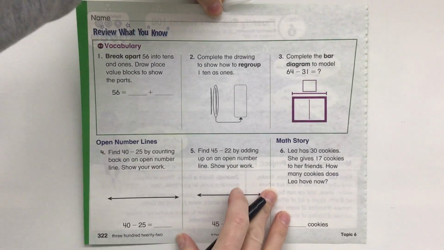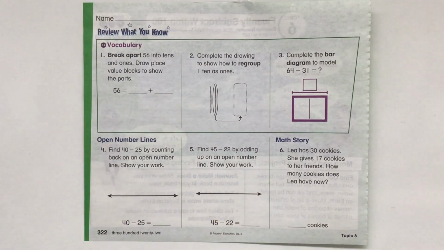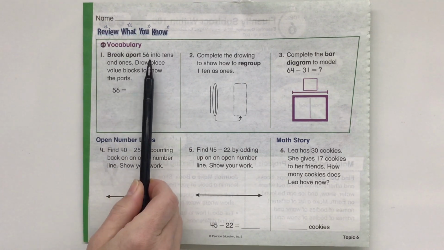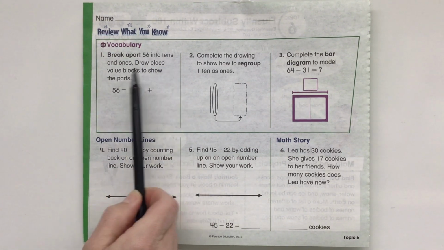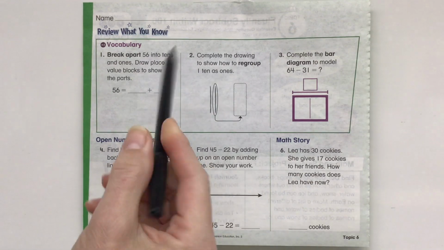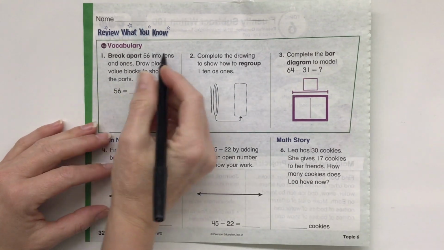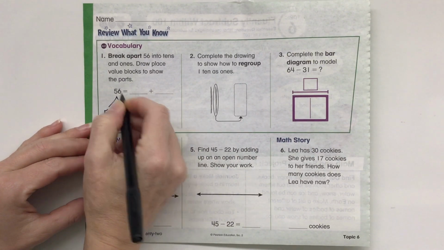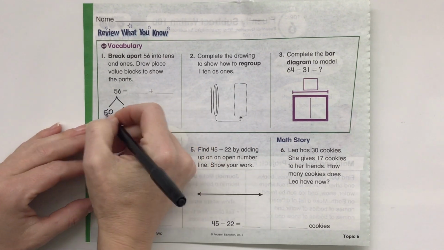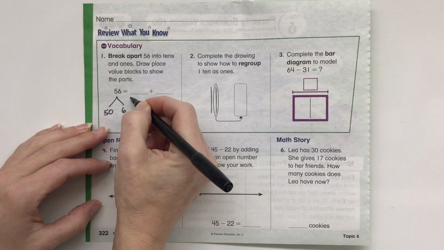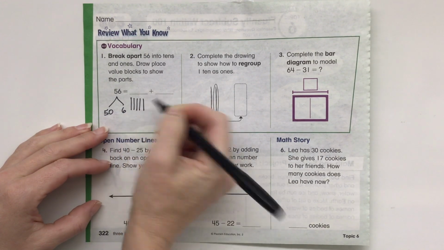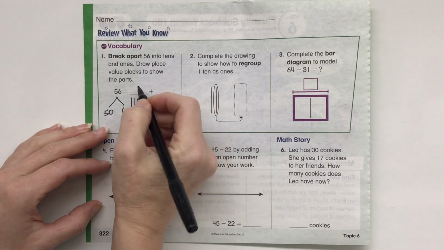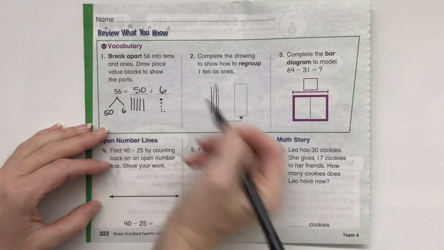But right now we're going to review our vocabulary. So let's take a look at this first part. Vocabulary. Break apart 56 into tens and ones. Draw place value blocks to show the parts. So we have 56. We're going to break it into tens and ones. I know if I break it into tens, that's 50 and 6 ones. And 50 is 5 groups of 10. 1, 2, 3, 4, 5, and 6 ones. 1, 2, 3, 4, 5, 6. So it is 50 plus 6.